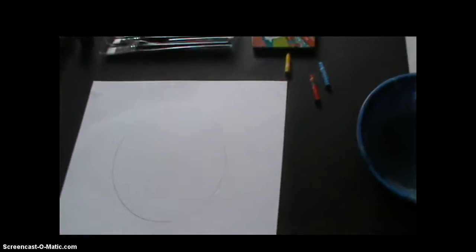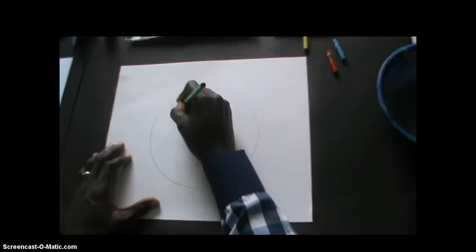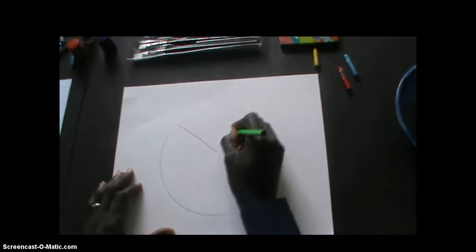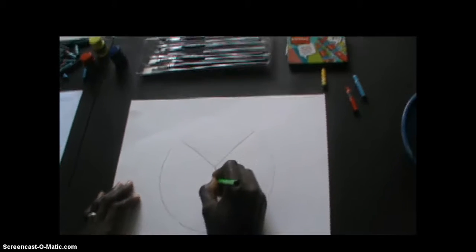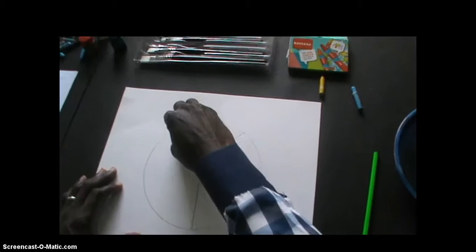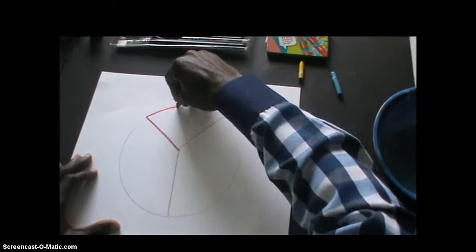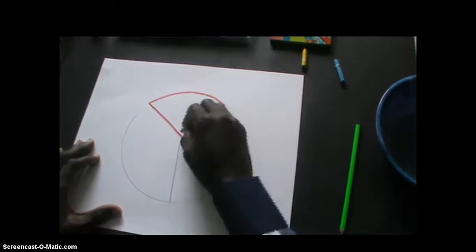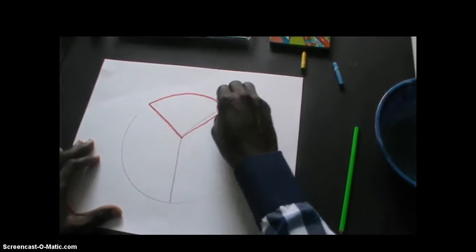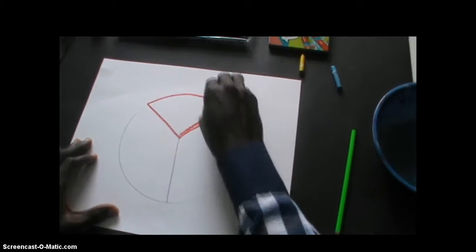You place it on a paper as has been demonstrated, and then after drawing the circle, inside the circle, start from any of the colors. It could be red, it could be yellow, it could be blue.